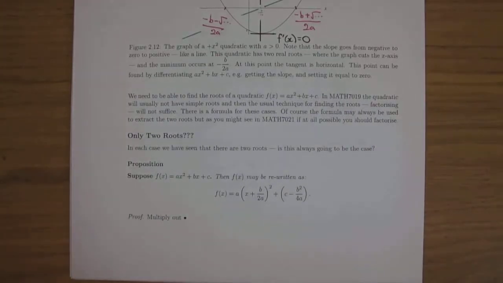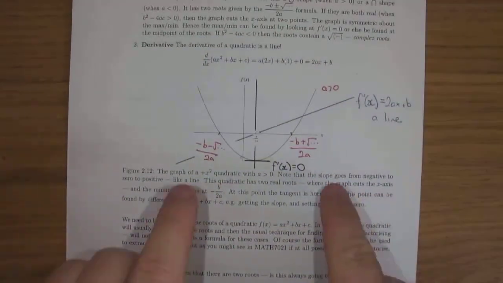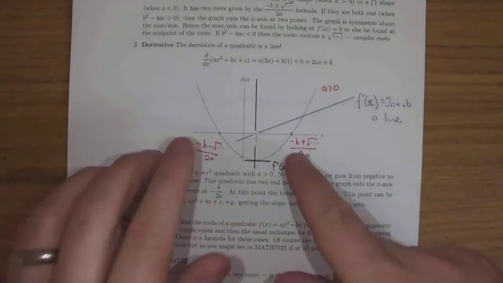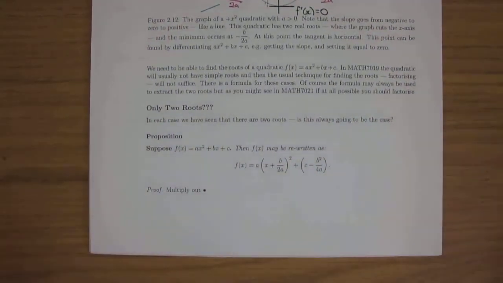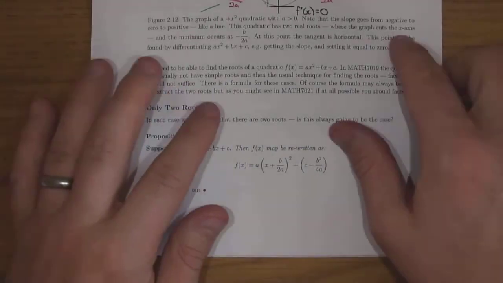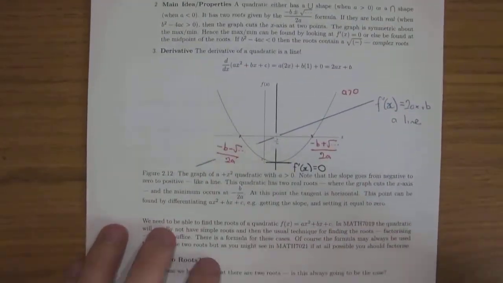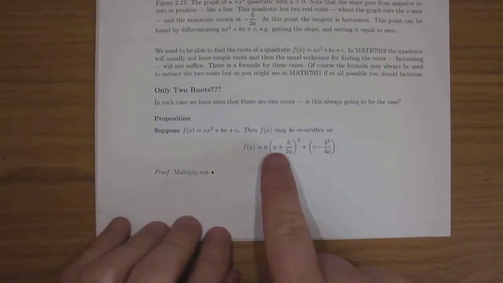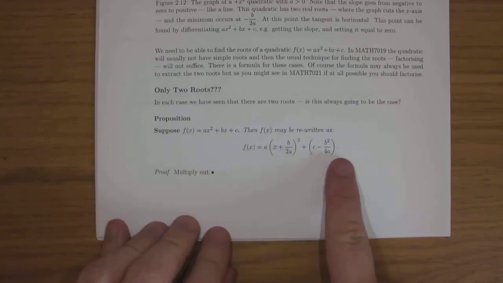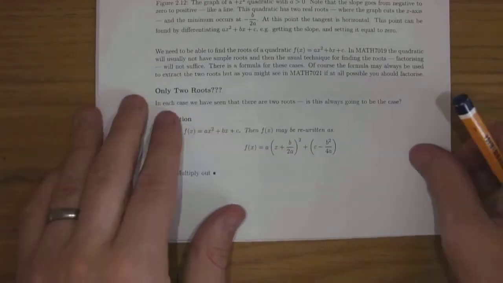So one question is, could there possibly be two more solutions, two more roots, or any more roots? The shape of the graph says basically no. What you can show is basically that all of these quadratics have either this smiley face or this sad face, and that means they can only really have two roots. You can show that you can rewrite this thing as this. So they look different, but actually if you multiply them out, they're the same.